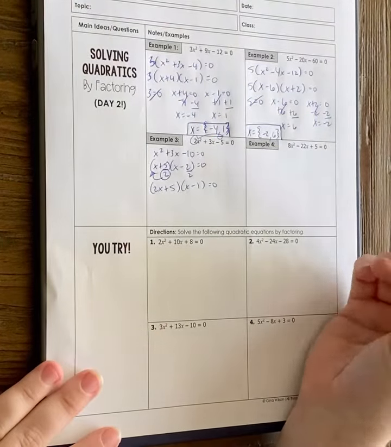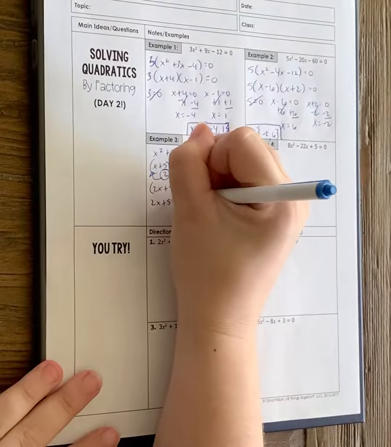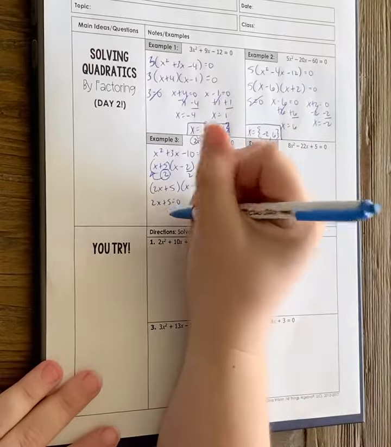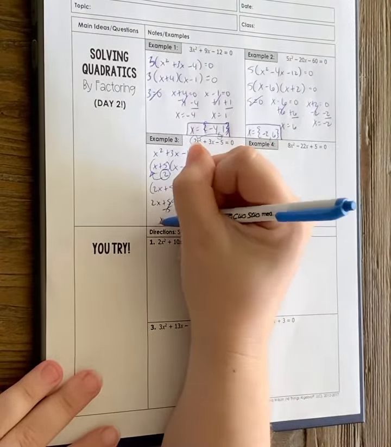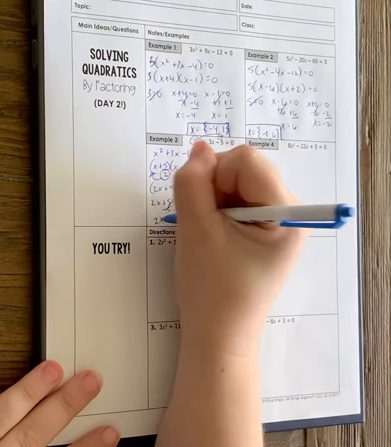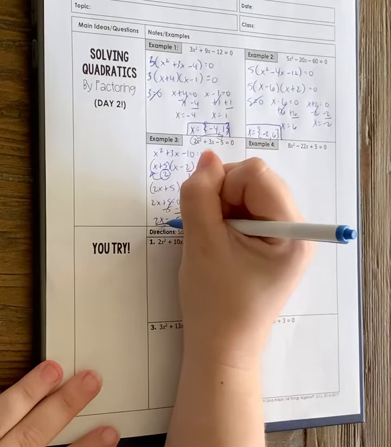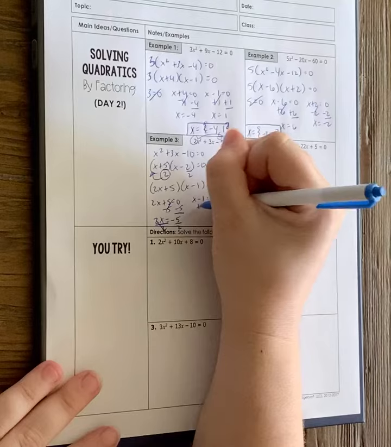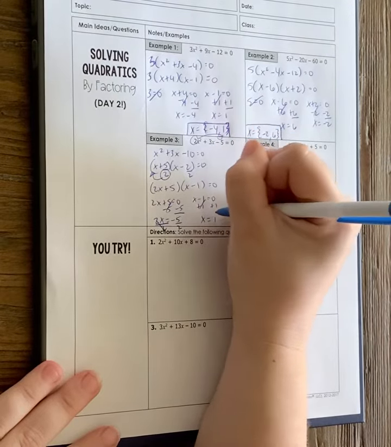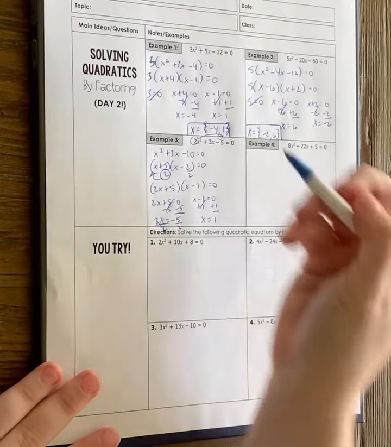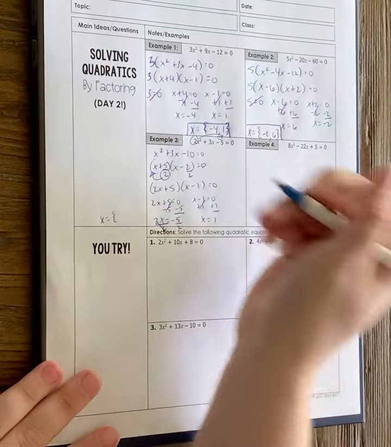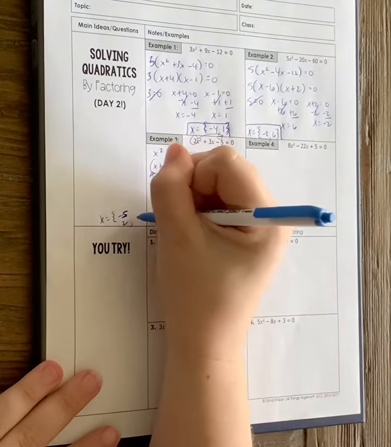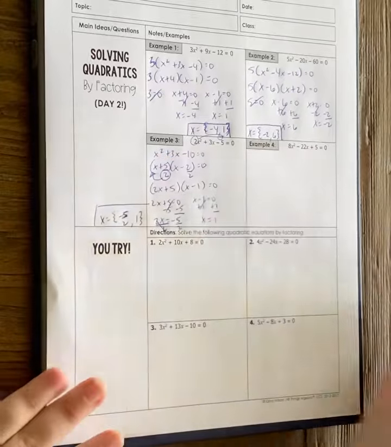So now we'll set those equal to 0. And we'll solve. So first we'll subtract 5 over. So x equals a negative 5. I'm sorry, 2x equals a negative 5. And then we'll divide by 2. So negative 5 over 2. On this one, we just want to add 1 over. So x equals a positive 1. So our answers here are negative 5 over 2 and 1. That's our solutions.